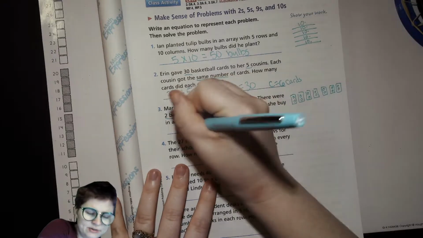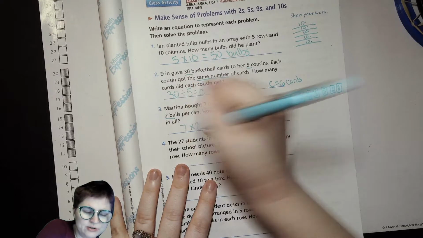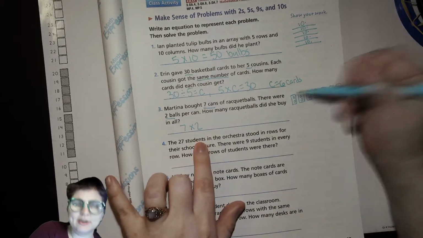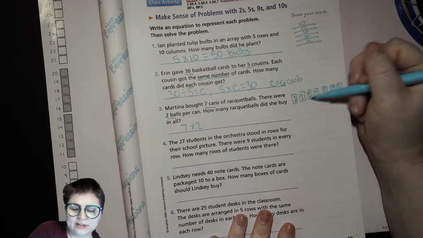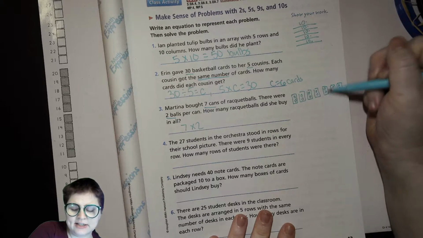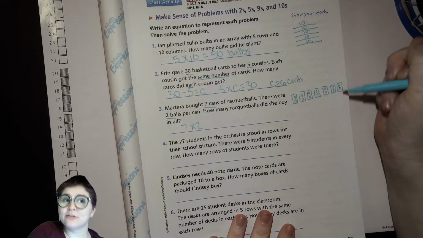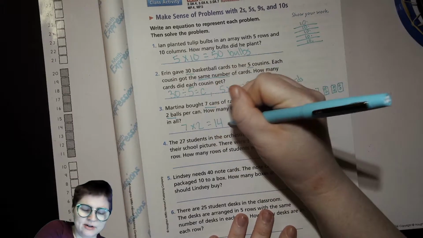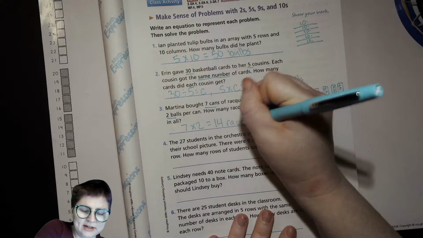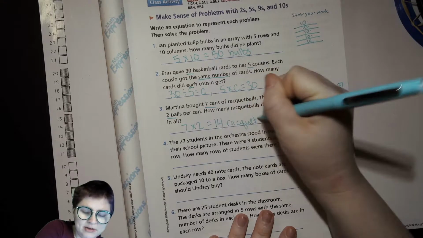We have 7 groups, each with 2, so 2 times 7, and then we're going to count by 2. So ready? Here we go. 2, 4, 6, 8, 10, 12, 14. So our answer is 14 racquetballs.